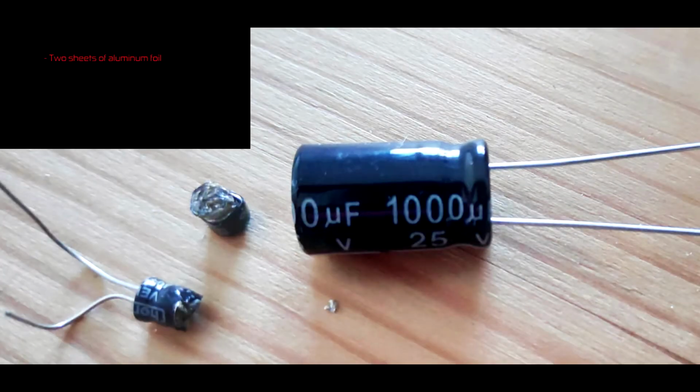Electrolytic capacitors. Two sheets of aluminum foil are separated by a dielectric material and rolled up and encased in an aluminum cylinder for protection. It is very important that the electrolytic capacitors are connected with the correct polarity. When incorrectly connected, gas forms within the component and it can lead to an explosion.